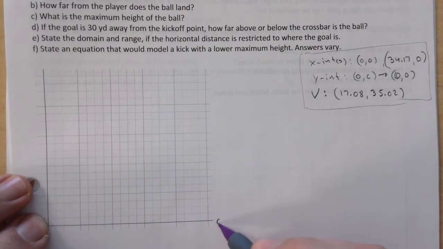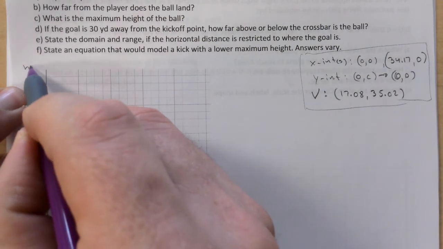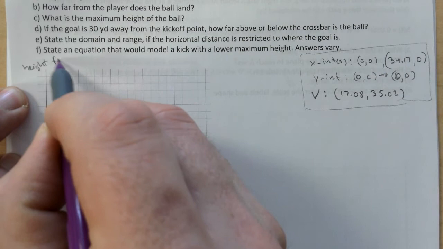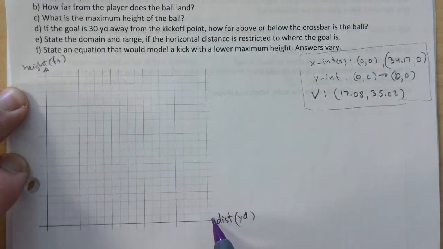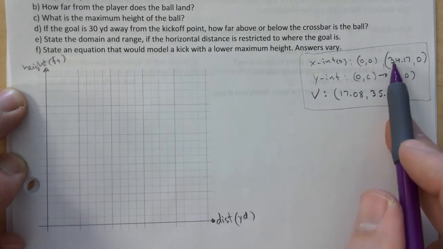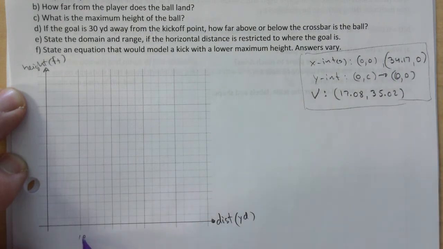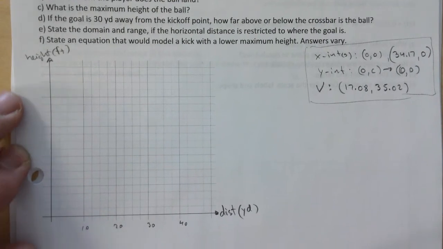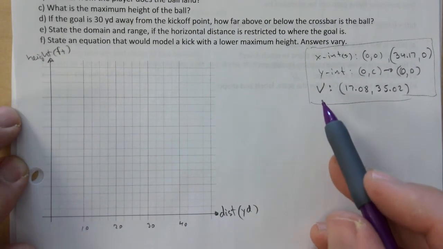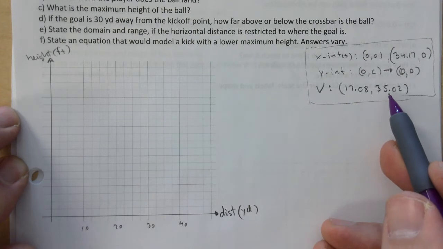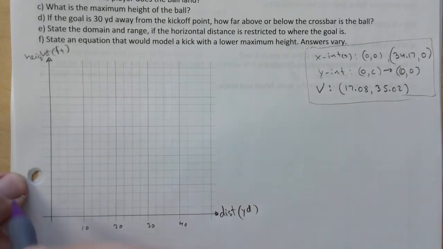So I'm going to say distance in yards, and I'm going to put down height in feet. Right, I have that. And for my x-intercept, I need to make sure I have enough for 34 to fit in. So I'm going to go up by 10. I have a pretty good feeling about that. And my vertex goes all the way to 35 as well. So I'm going to go up by 10 also there.